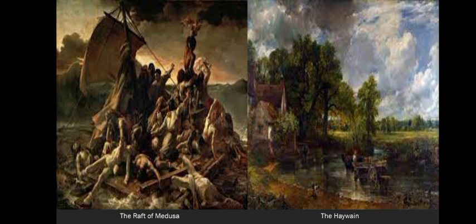Here are some of the famous artists and their works during the Romanticism period. First is The Raft of the Medusa by Théodore Géricault. Oil on Canvas, Musée du Louvre, Paris, in 1819. Next is The Hay Wain by John Constable. Oil on Canvas, National Gallery, London, 1821.